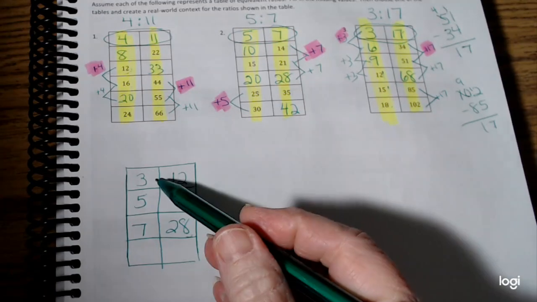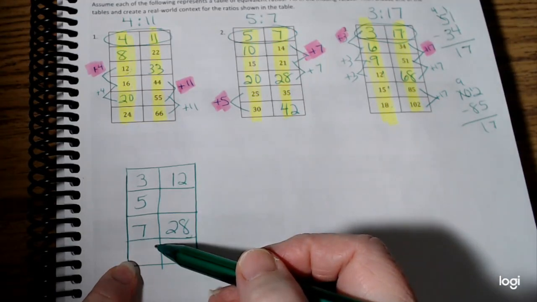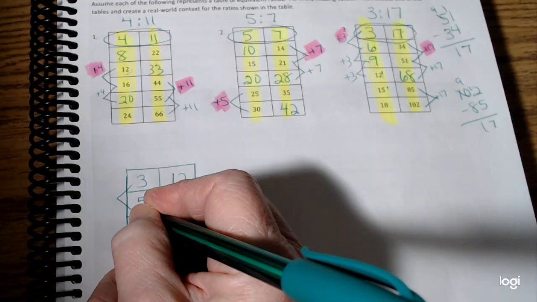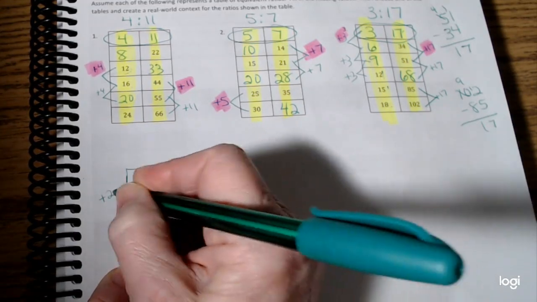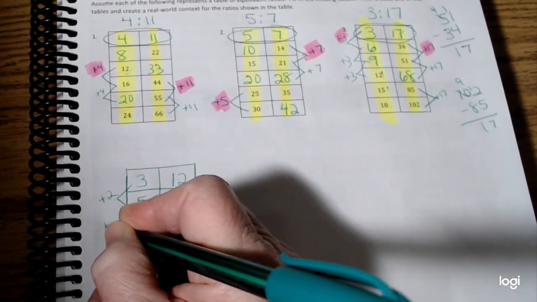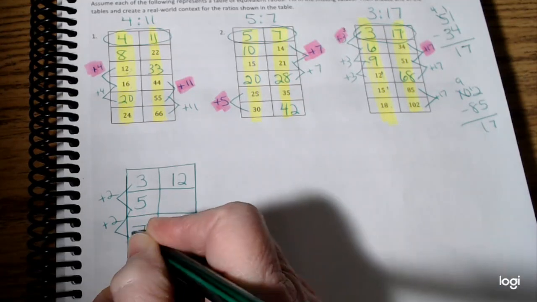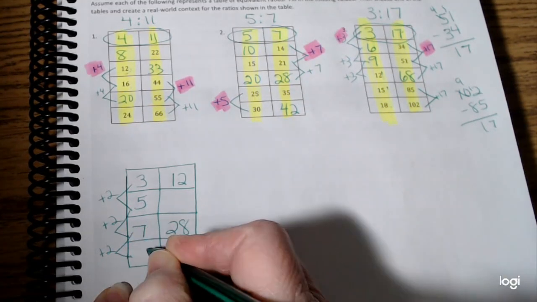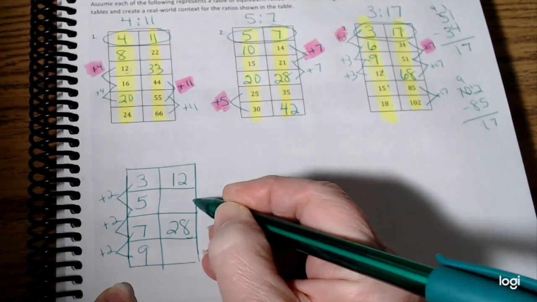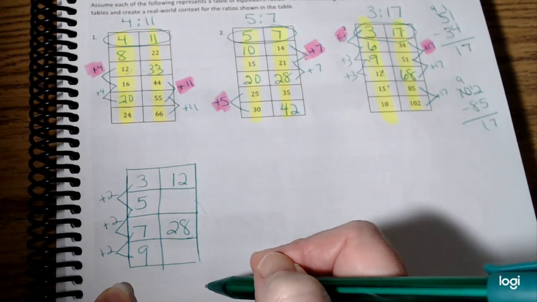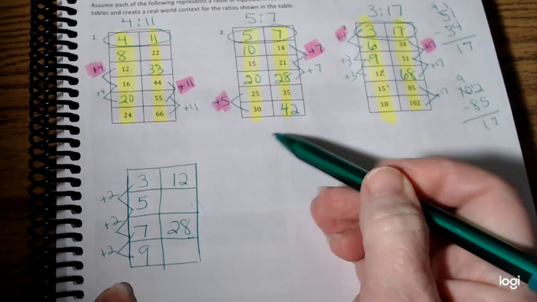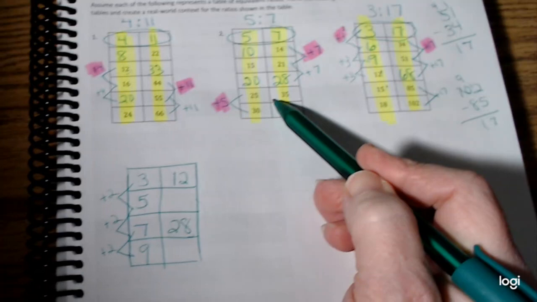So it looks like on the left side, I'm adding 2. 3 plus 2 is 5. 5 plus 2 is 7. So I'm going to add 2 once again. That's 9. I don't know what I'm counting by over here because I don't have 2 numbers next to each other like I did up here.